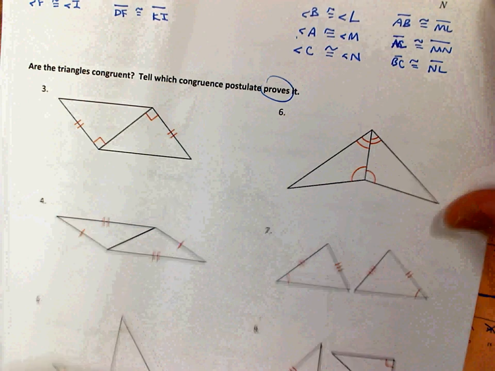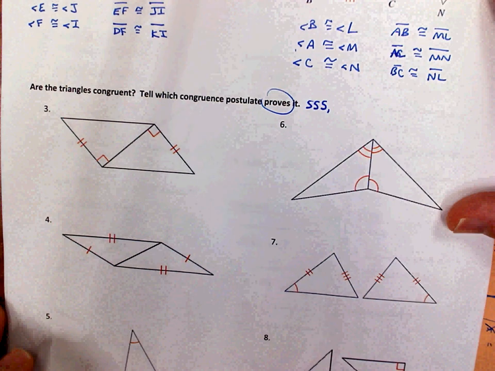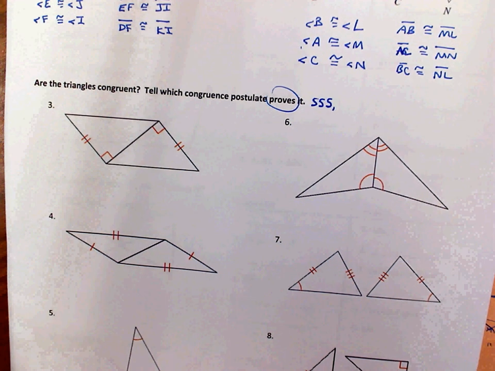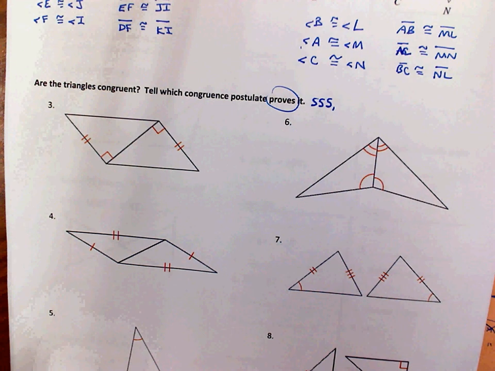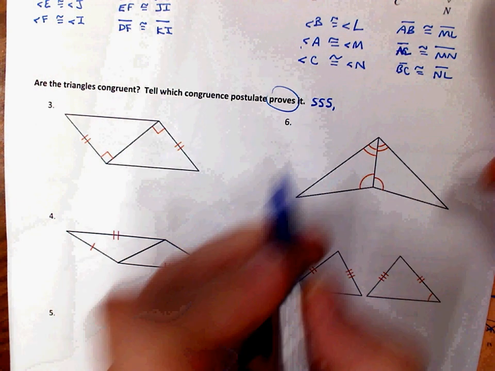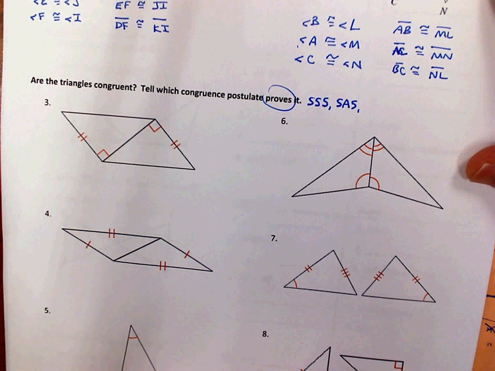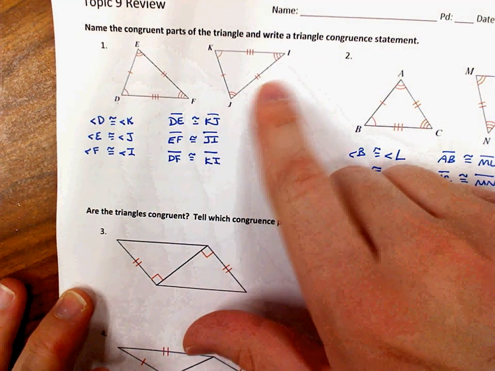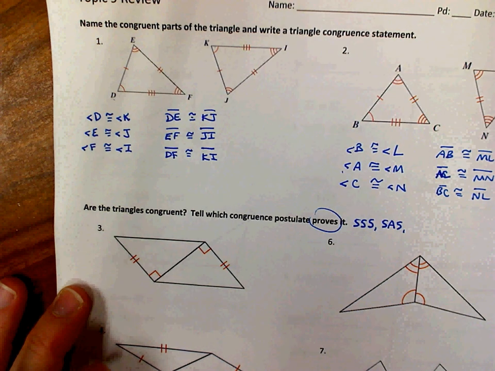So for example, if we know that all 3 sides of 2 triangles match up or are the same, then we know that the entire triangles are congruent. So if we know all 3 sides, it doesn't matter if we know the angles or not. If we know all 3 sides, that's enough to prove that those 2 triangles are the same. If we know 2 sides and the angle in between them, that's enough to prove that 2 triangles are the same. You don't need to have all 6 things marked on 2 triangles to prove they're the same. Now, you need more than one thing, but you don't need all 6.